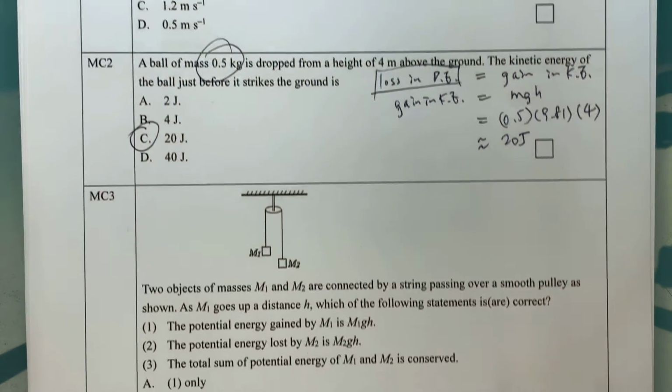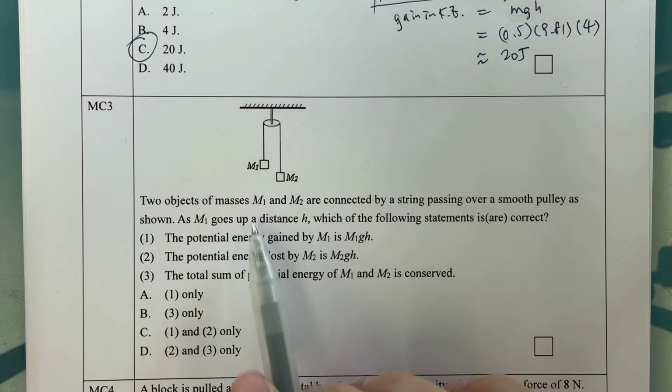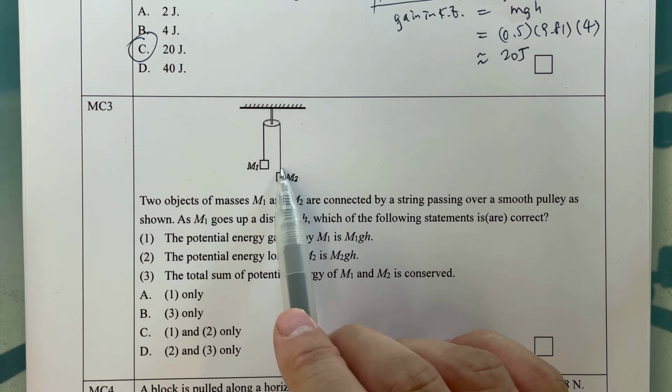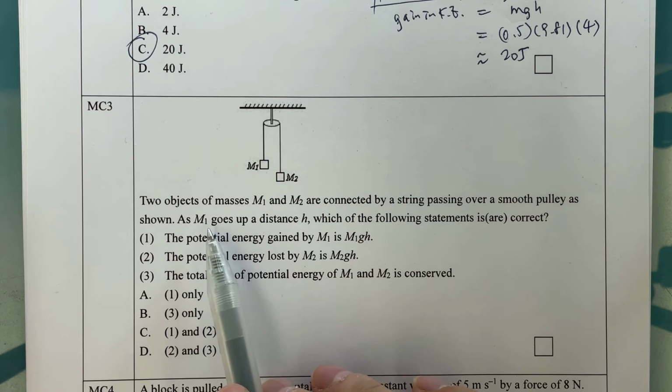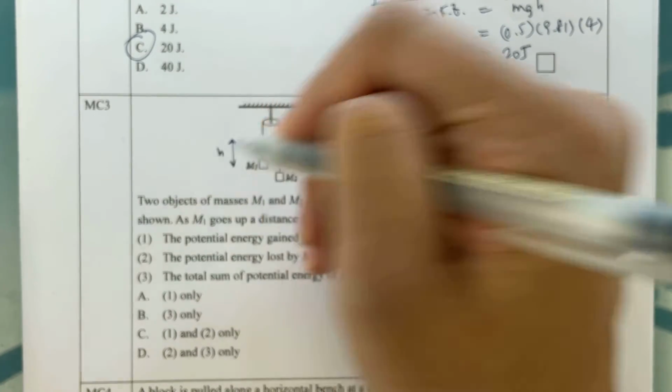For the third question, it's a little bit more complicated because it involves more than one object. In this case, there are M1 and M2 connected through a string over a pulley, and M1 goes up for a certain distance h.